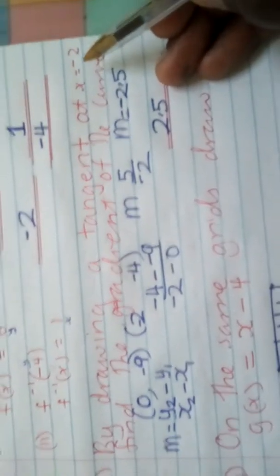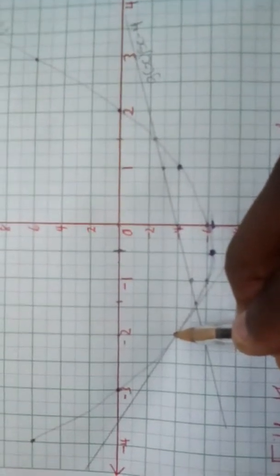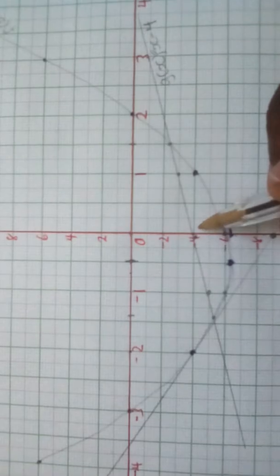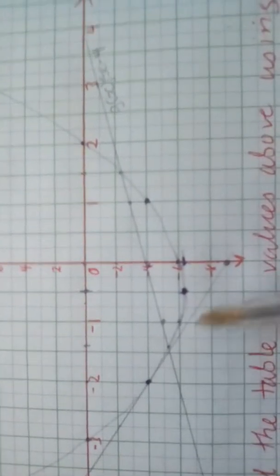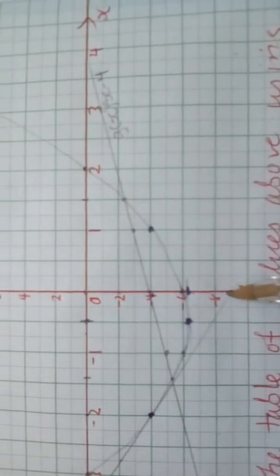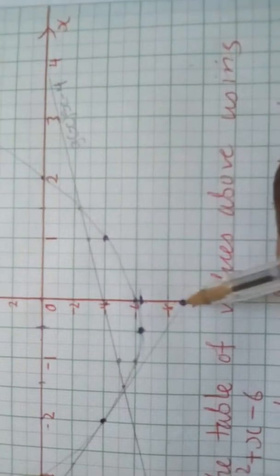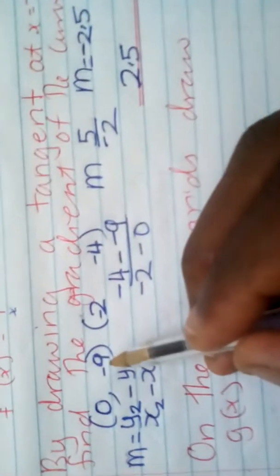Then after drawing the tangent, I will get 2 points on the tangent. One point, I will take this point because it is touching the tangent, -2 and -4. Then I will take another point on the tangent. I will take this point, that is x is 0 and y is -9. So I will have -2 and -4, 0 and -9.